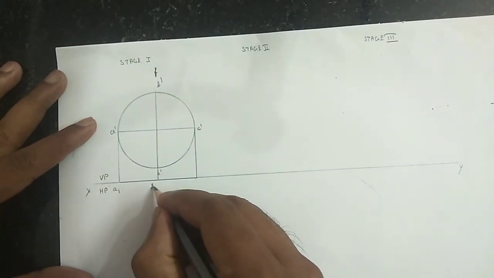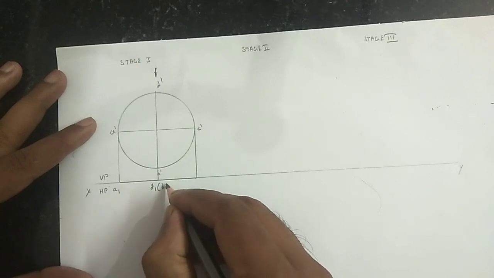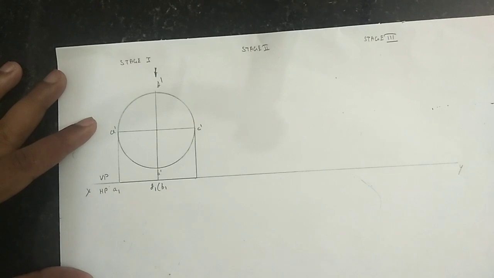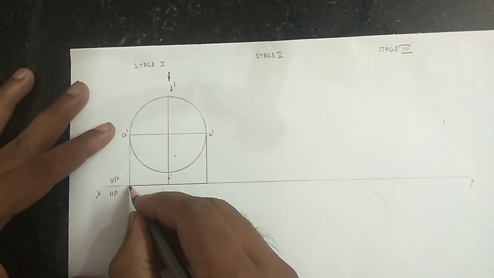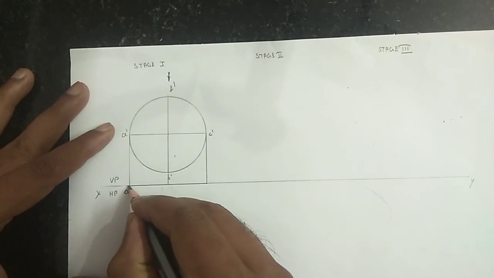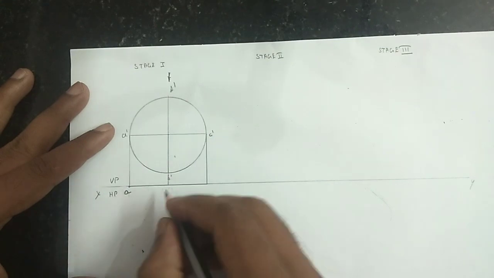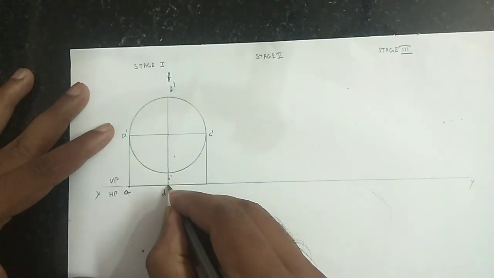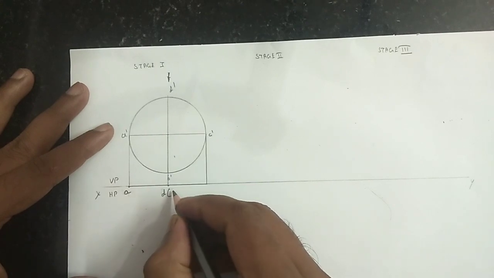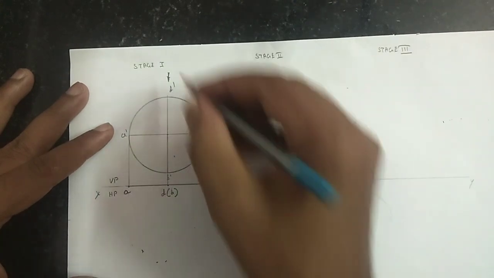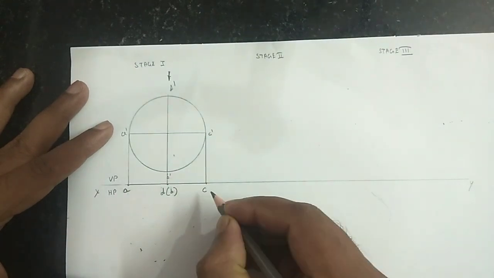So this is D1 and B is invisible, so here in bracket we write B. So here we give the name A. A is visible and looking from here, D is visible. So this point is D, and in bracket B is invisible, and looking from the top, this point C is visible. So the point C is visible.